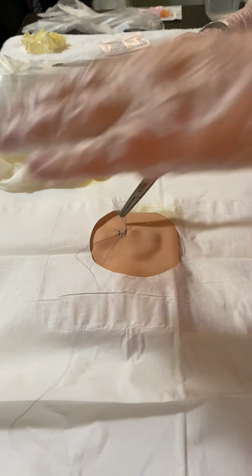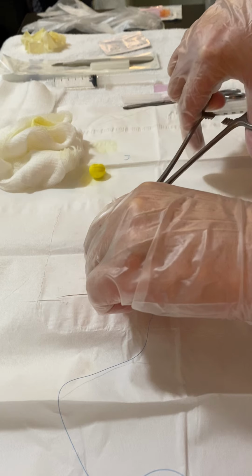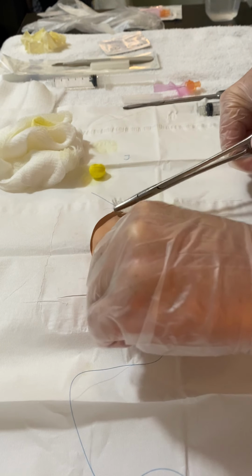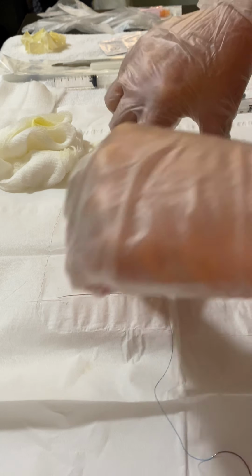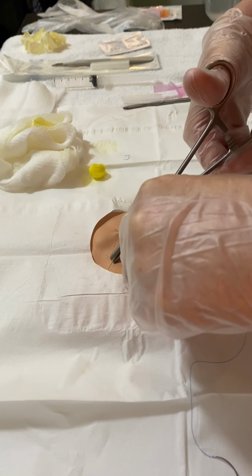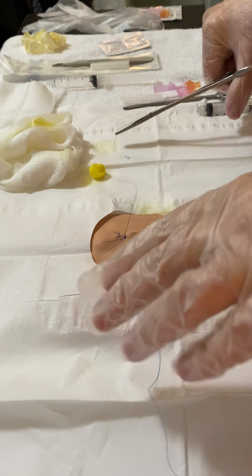Again, a couple more bites here. Pulling tight. And one more to secure.